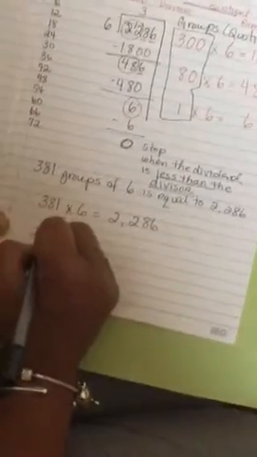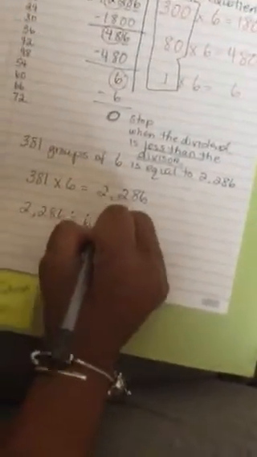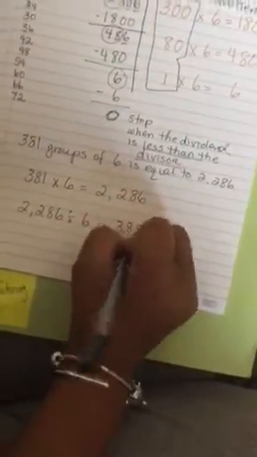If I were to put that in an equation, that would be 381 times 6 is equal to 2,286, or the opposite is true: 2,286 divided by 6 is equal to 381.